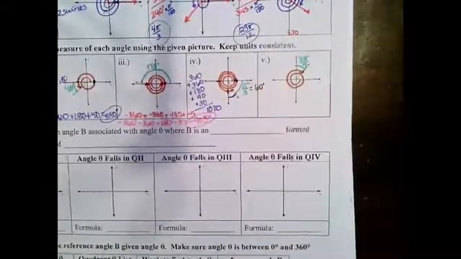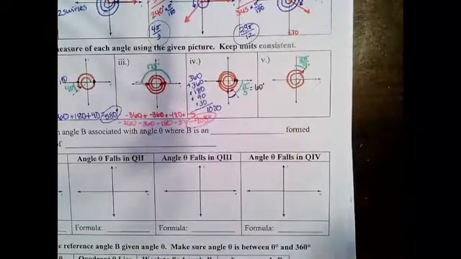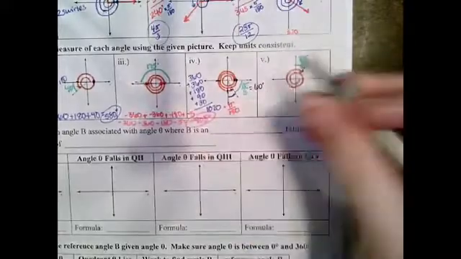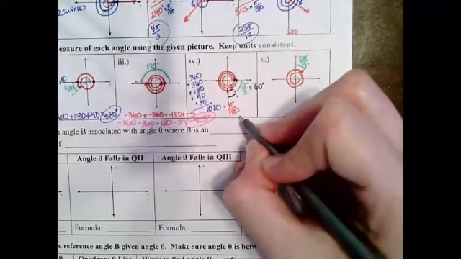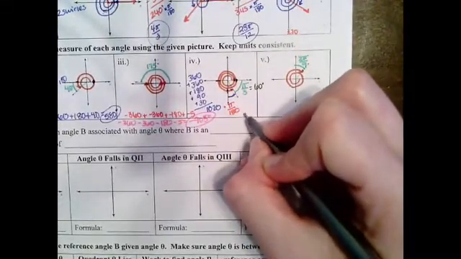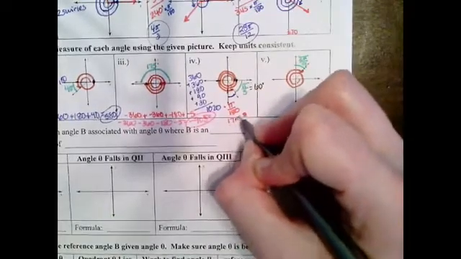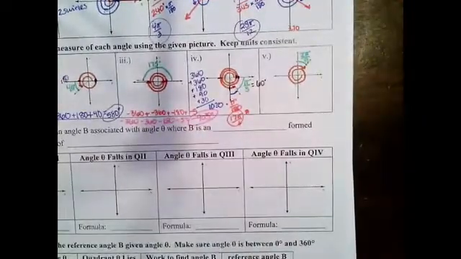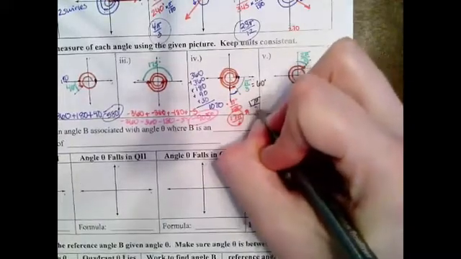Now switch it back into radians by multiplying by pi over 180 and reducing, so your fraction is 17 pi over 3 as your final answer. 17 pi over 3. Sorry if you can't read that. These pens are wonderful, but kind of a pain. 17 pi over 3 for IV.